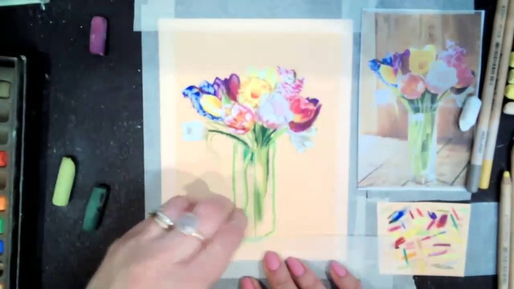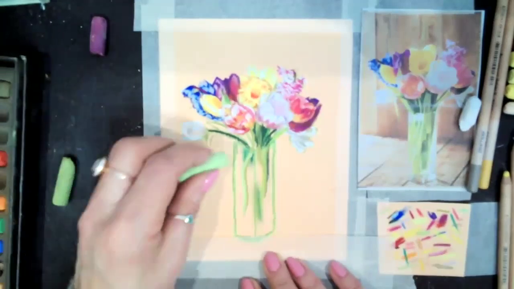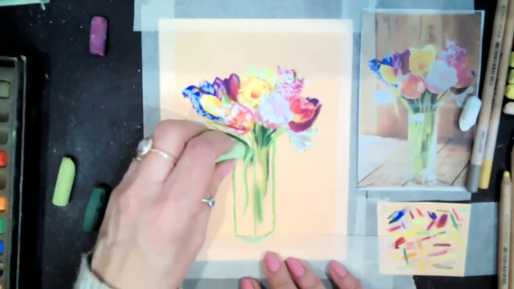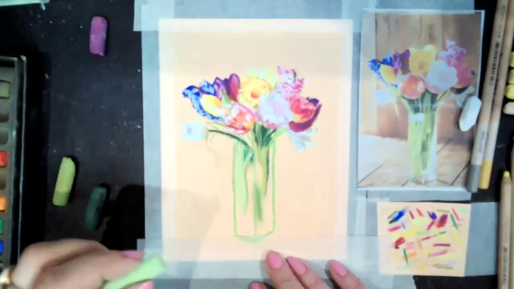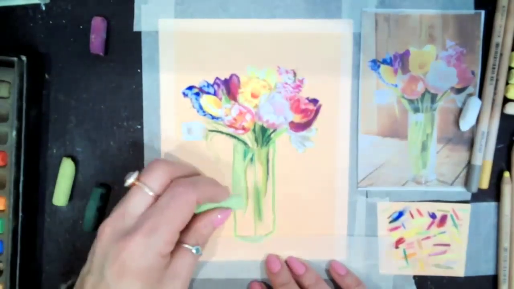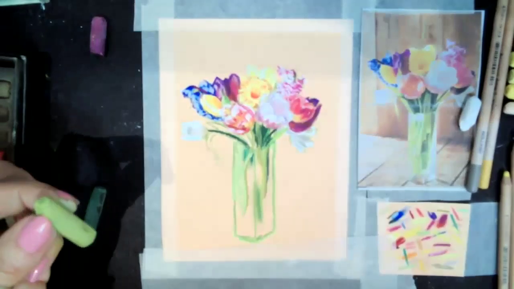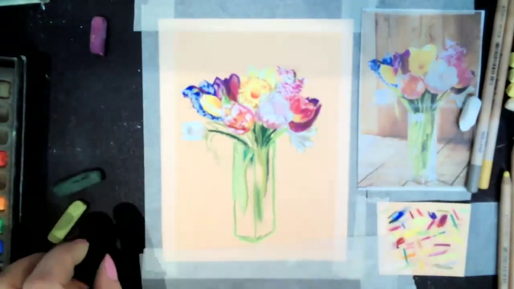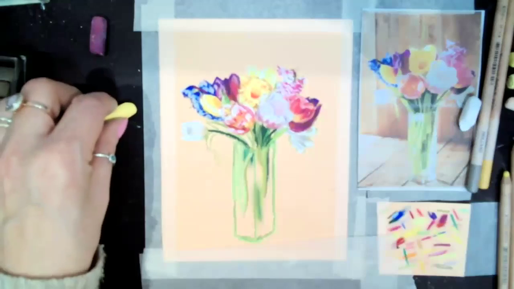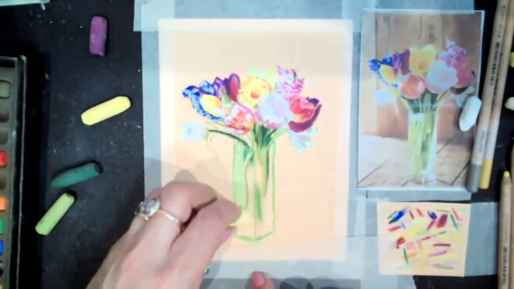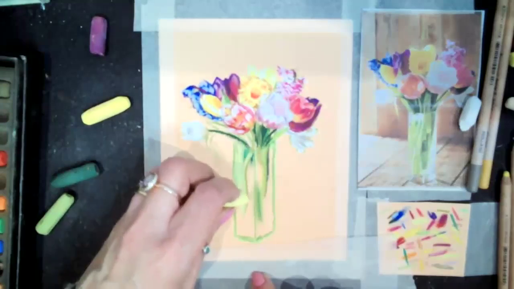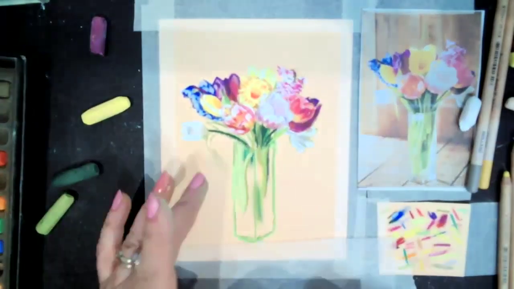Let's put one navy. And then you need to go in with a bit of yellow as well. It's still quite warm. Just put a little bit more yellow in there.